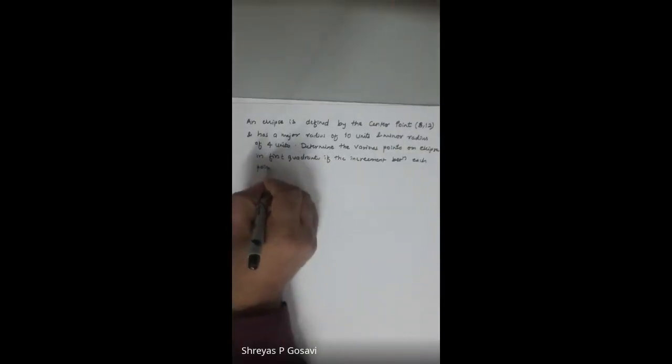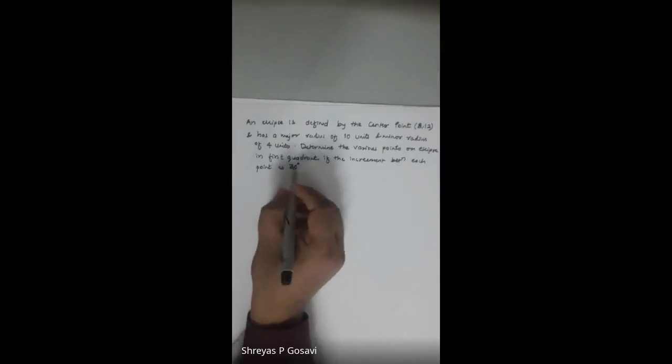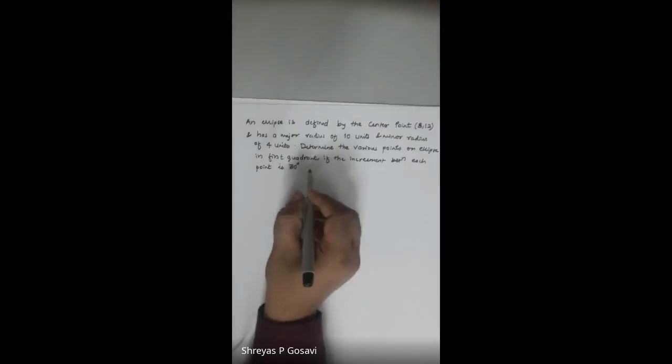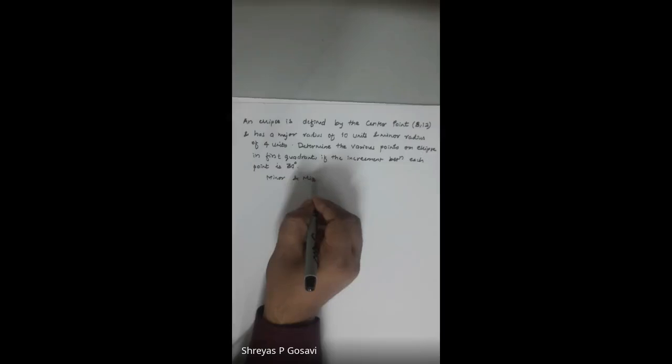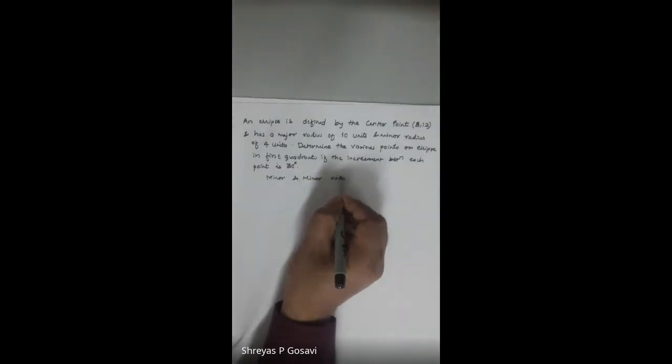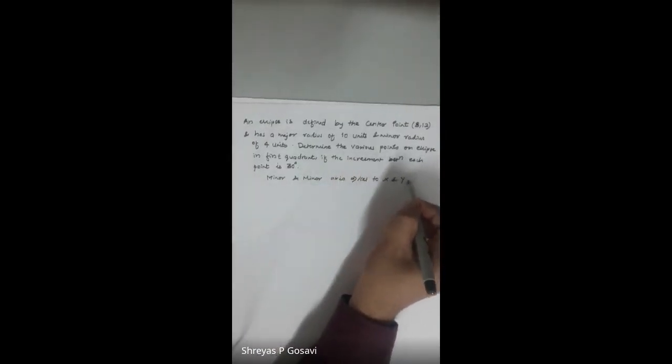Assume that the ellipse is oriented such that the major axis and minor axis are parallel to the x and y axis respectively. So the condition is that the major and minor axes are parallel to the x and y axes.